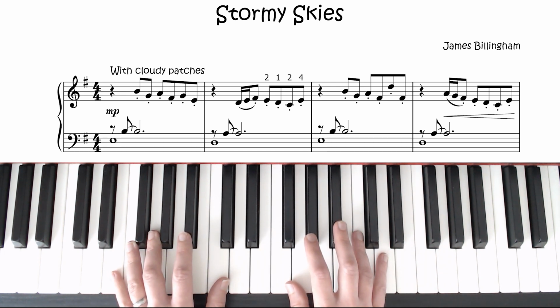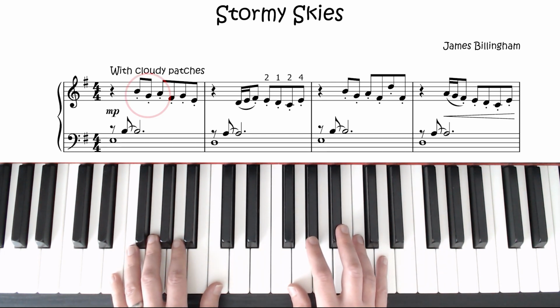So, as you can hear, it features a lot of staccato and a lot of legato and a lot of cross-articulation where the hands are having to try and achieve almost opposite effects in order to produce the full stormy effects of the skies. So let's have a look at the piece.